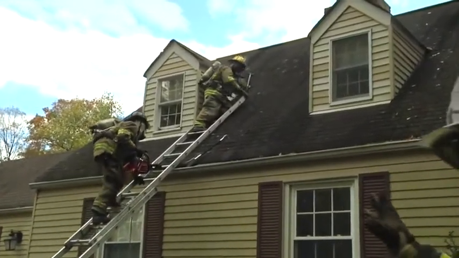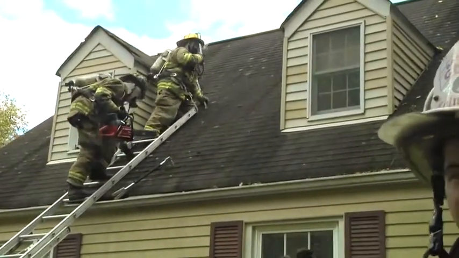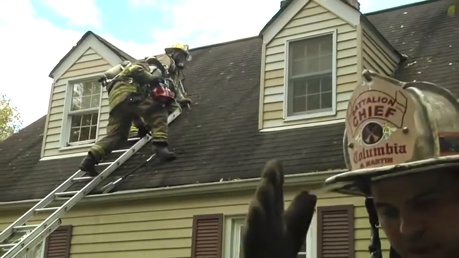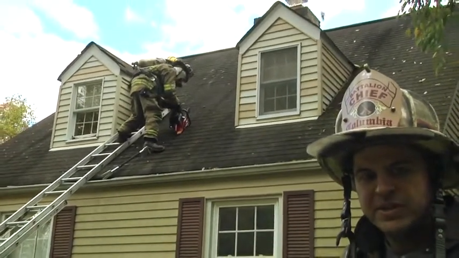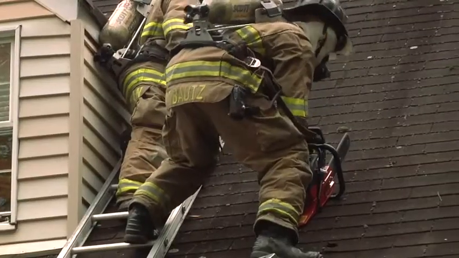So if we look at the back edge of that dormer there, right about where the middle of that hook is, on the inside, what we'll see here in a little bit, that's where the actual wall in the living space is going to come down. So when we make the cut, we want to make our cut kind of just below that line.